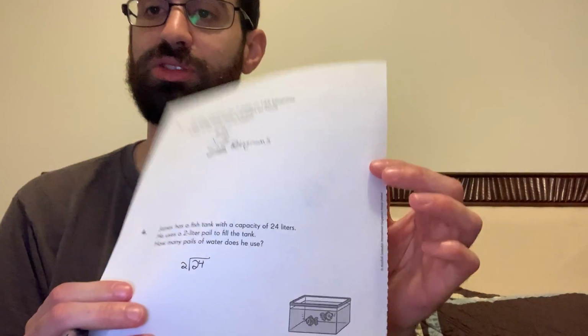So the way we figured that out is similar to number 2 on page 41. We divide 24 by 2, okay? Luckily for us, it goes in evenly. Again, for these, you can use a calculator, but we're going to do it by hand right now.